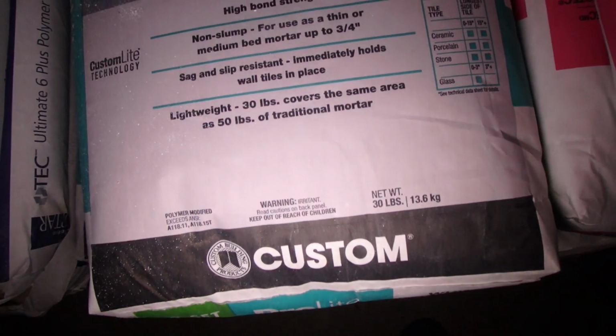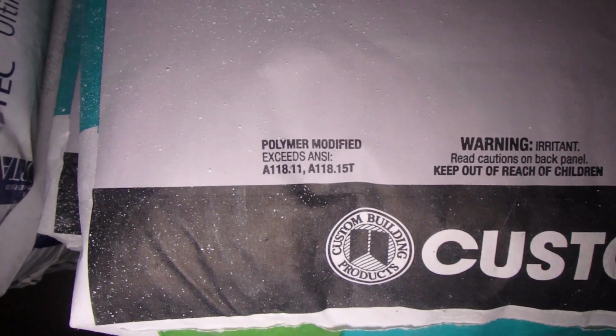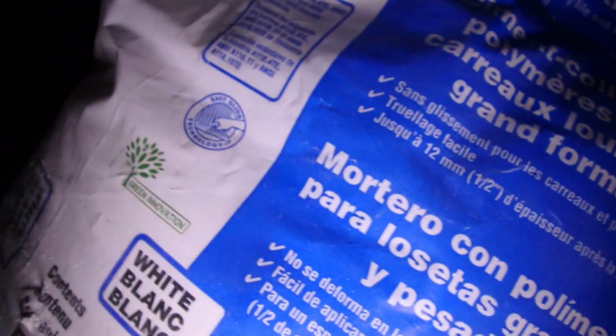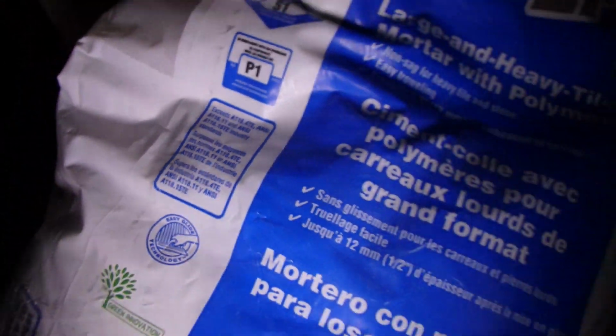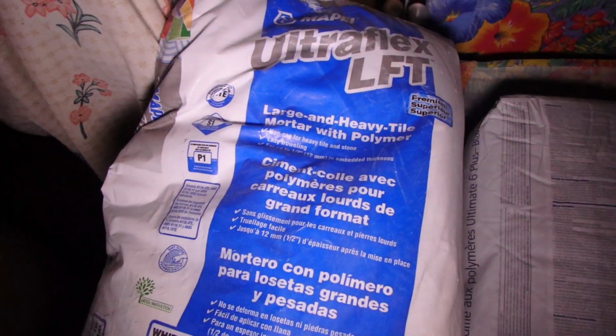Where is it here? On this one here. Light, where is it on the bag here? I don't see it. It's on here. So there it is. It's on there as well. There's another one here. This has it on the bag. Also, right there. And this one right there. So we've got 1, 2, 3, 4. That's the RX-X77. That's Custom Pro Light. That's the Tech Ultimate Plus 6, and this is Mortar Ultraflex LFT. So they all have the standard on the bag.